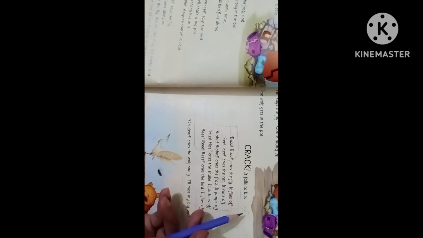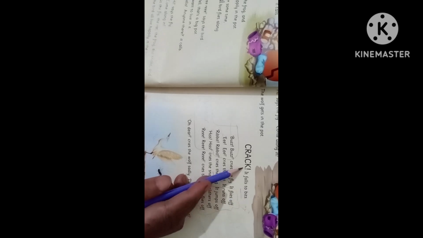Bits means pieces. Number A. One day a woman drops a pot. This has been done for us.